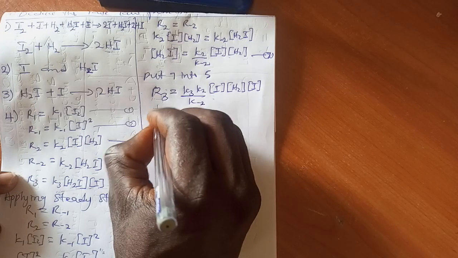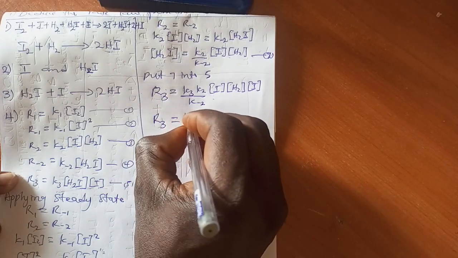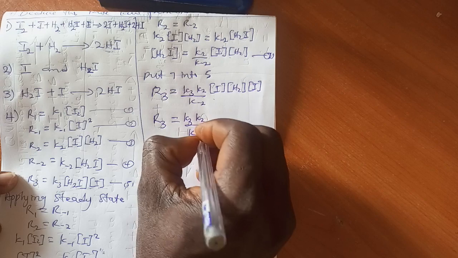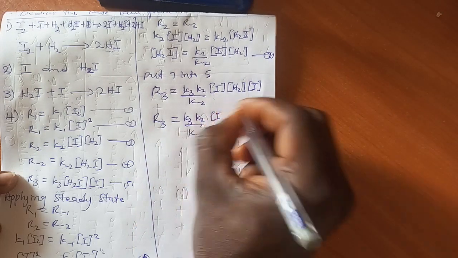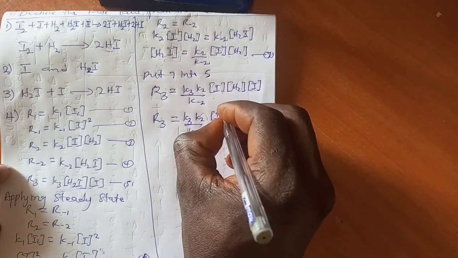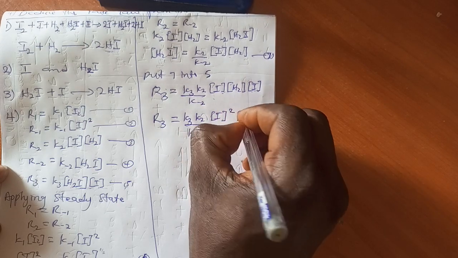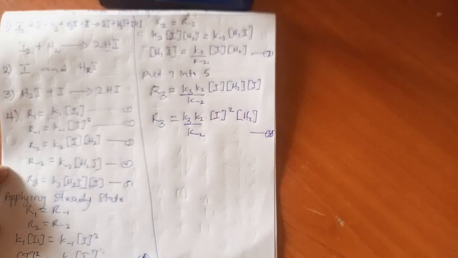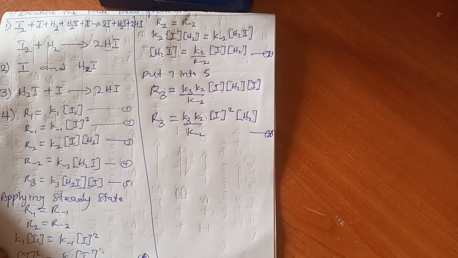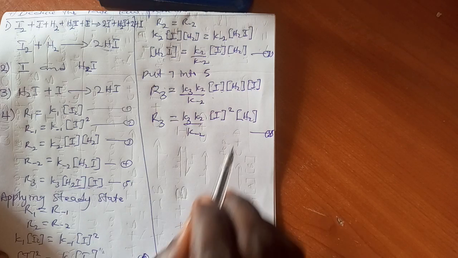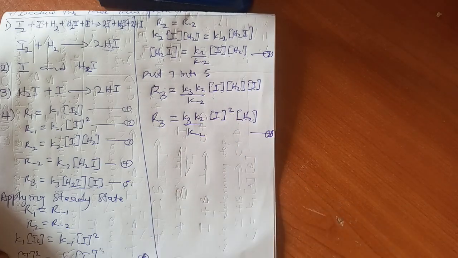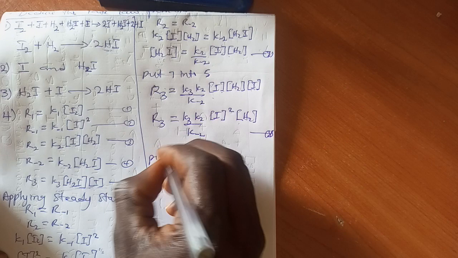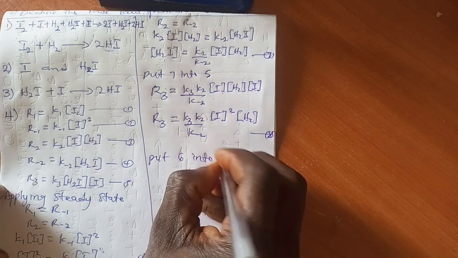So that means I'll be having R3 is equal to K3 K2 over K minus 2. How many I do I have here? 2. So I'll be having I squared, then H2. This will be my equation 8. So that means here I still have I squared remaining that has not been substituted. I can just put 6 into 8. You see that my I squared is coming back now. It's coming back. So I can just say put 6 into 8.